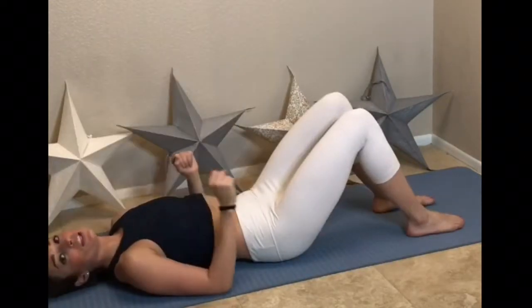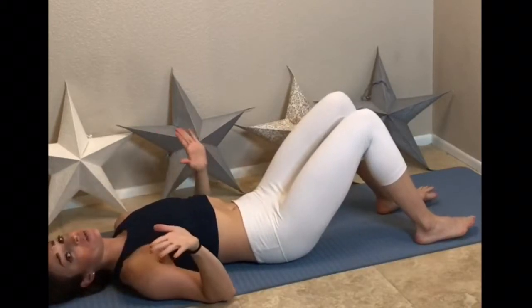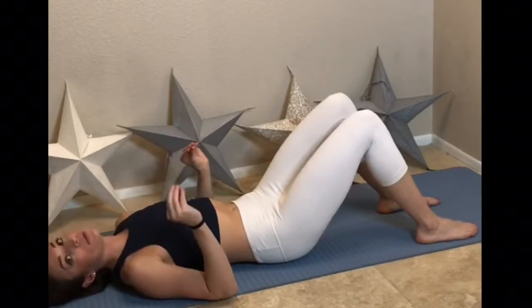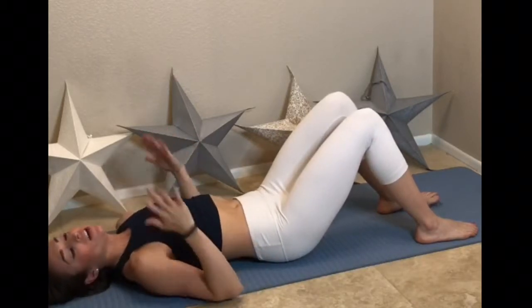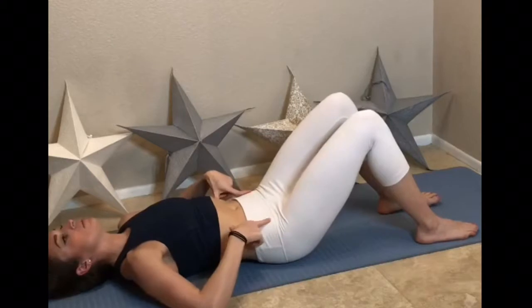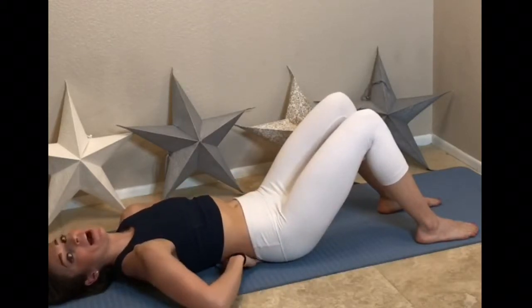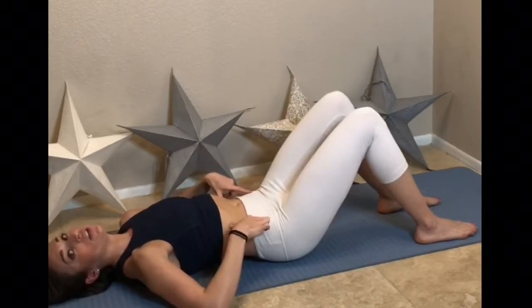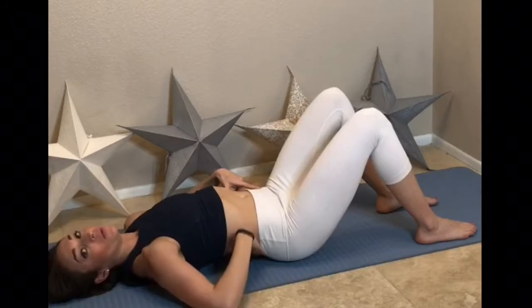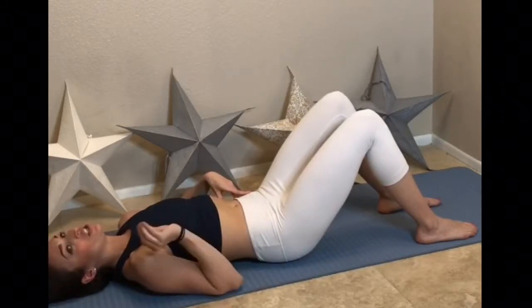So let's start the posterior pelvic tilt practice lying down in a supine position. I like this way because you have better proprioceptive feeling to feel if your lumbar spine is against the mat or not. So I'm in my neutral pelvic position right here. You should be able to slide your hands under your lower back in a neutral position. Now, to go into an anterior tilt, I would go this way and arch it more. Today we're going to practice that posterior tilt, which is great at engaging your core.